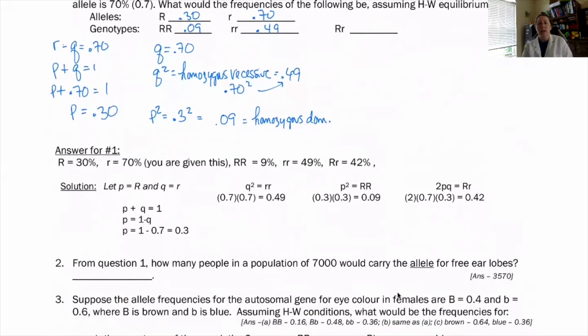Well, I know that my genotypes, I can only have homozygous dominant, homozygous recessive, and heterozygous. So if I add them all up, they should equal 1. So p squared plus 2pq plus q squared equals 1. So again, homozygous dominant, homozygous recessive, and there's the heterozygous. So my p squared I found to be 0.09. My 2pq, that's what I'm trying to find.